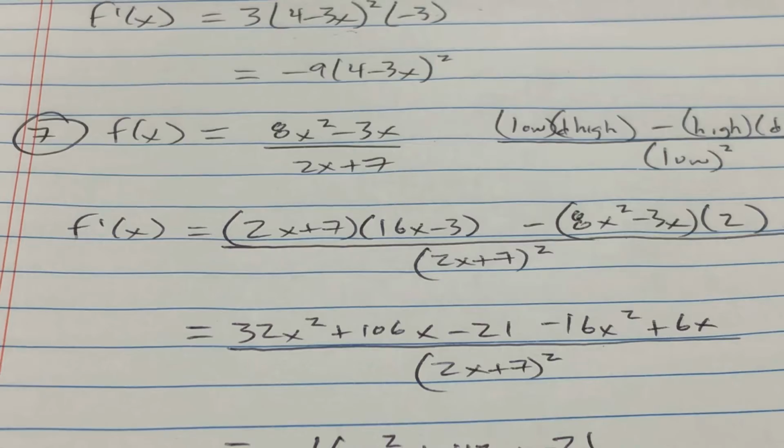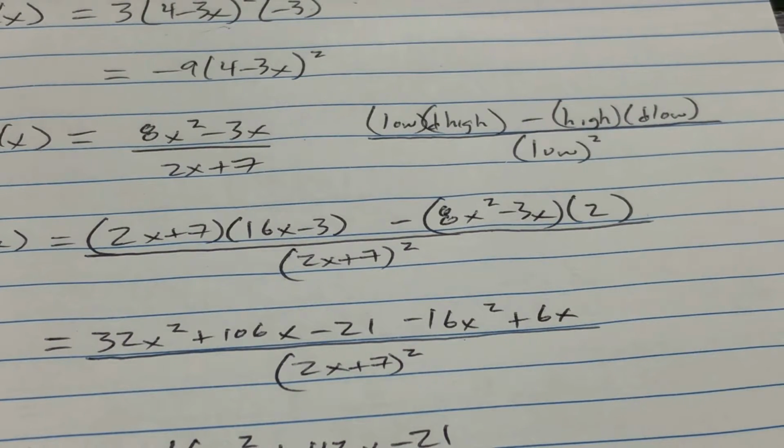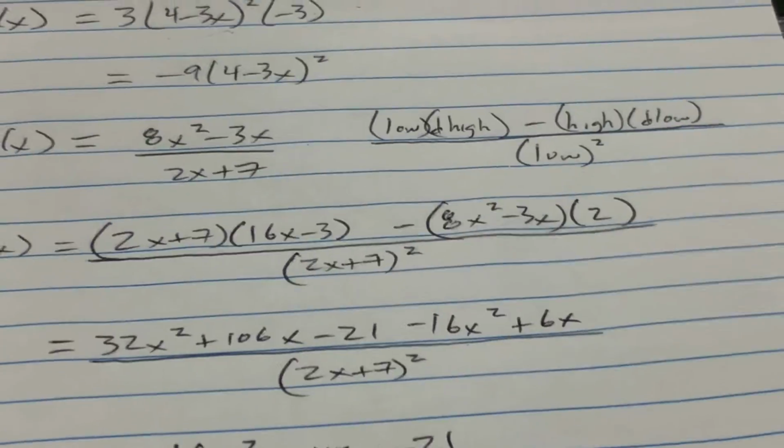Number 7, you definitely have to do the quotient rule, which says low d high minus high d low, all over the square of what's below. D as in derivative, low for the denominator, high for the numerator.